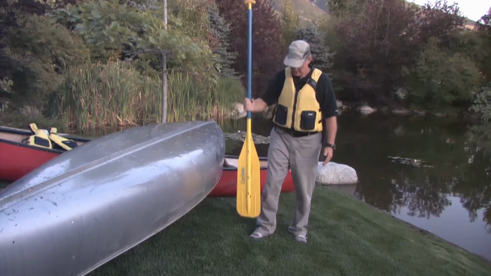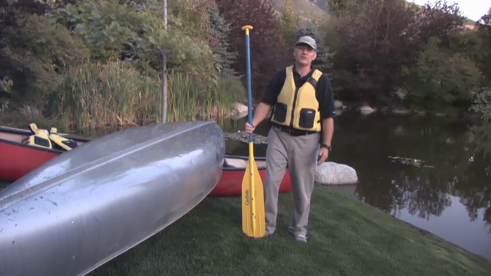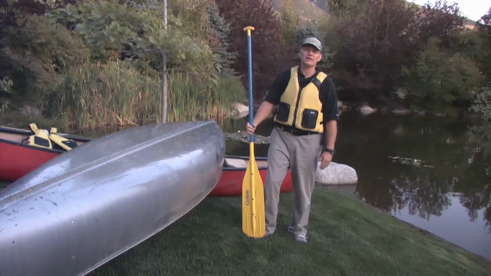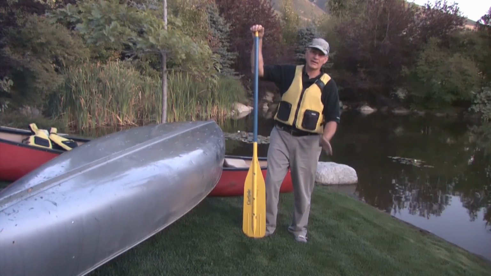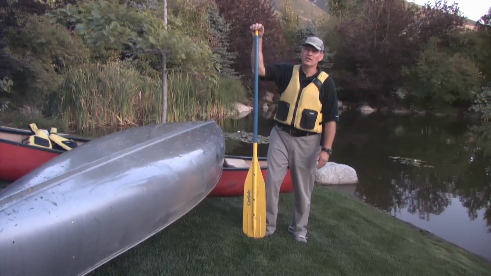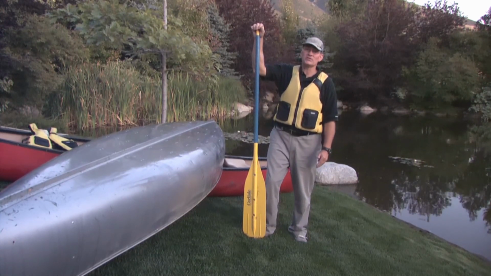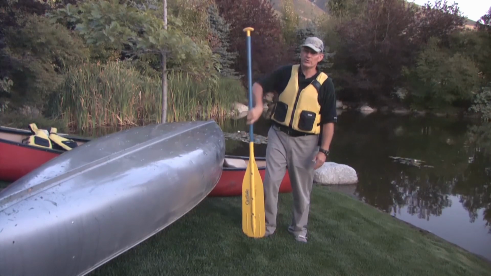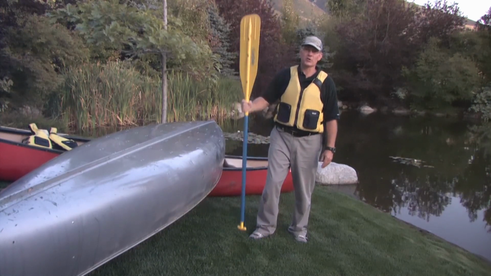You'll notice, if you can see my foot, that I keep the tip of the blade on my foot. I don't want to get that into the rocks or the gravel, and of course we've got grass here, but it's just a good idea to always keep the tip either on your foot or keep the grip down.